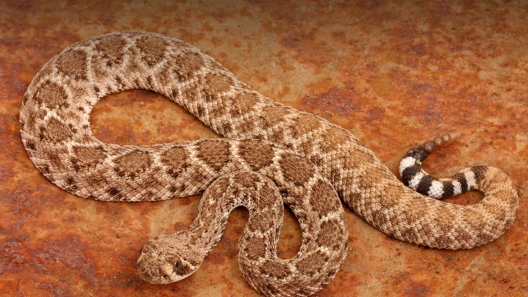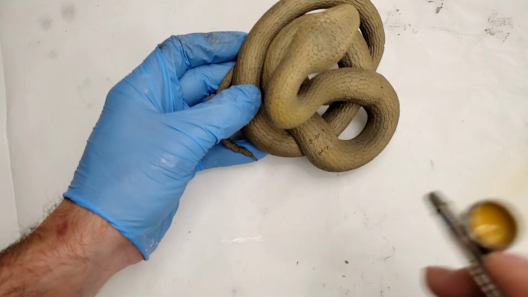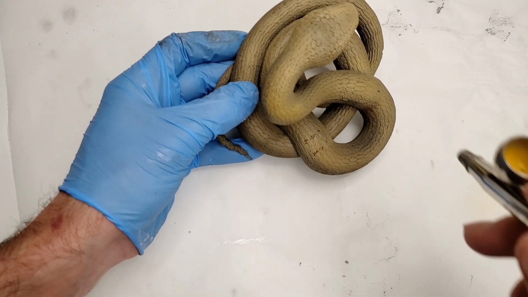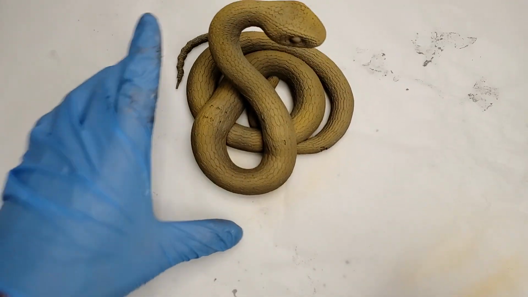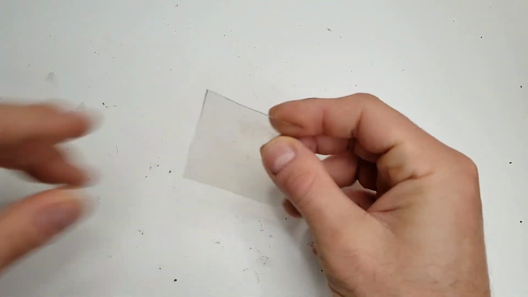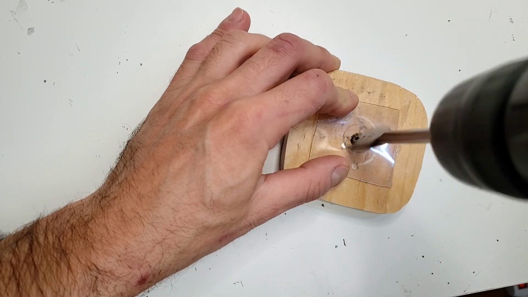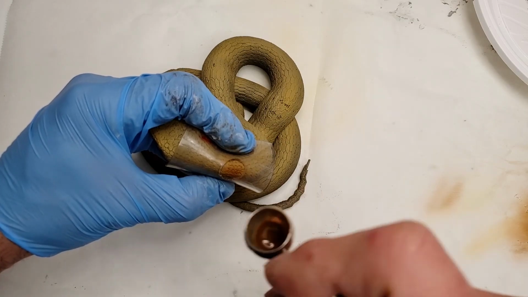For the snake I decided to go for a rattlesnake look. I painted the base in light brown and the highlights in ochre. So far it looks like a giant poop. I cut some pieces of transparent rubber and drilled holes of 4 different sizes, and used them to mask the skin of the snake.